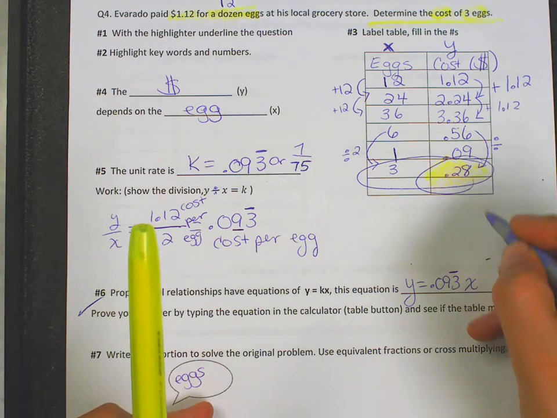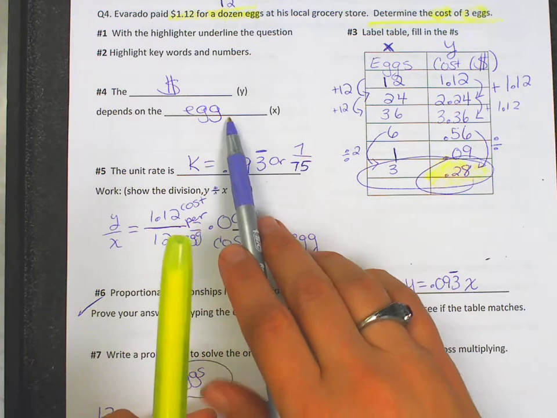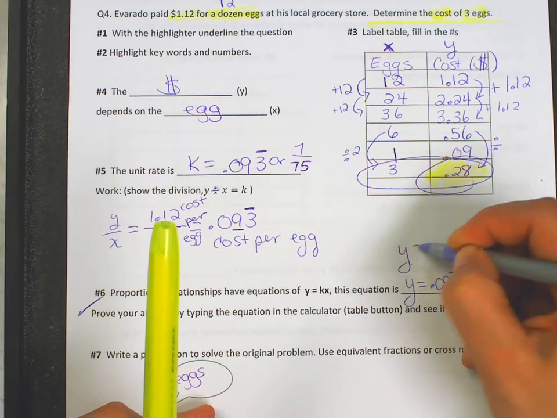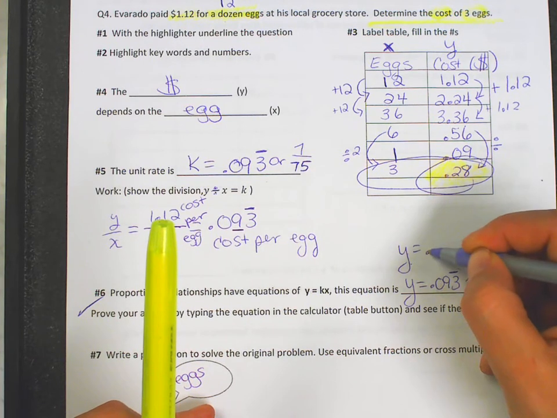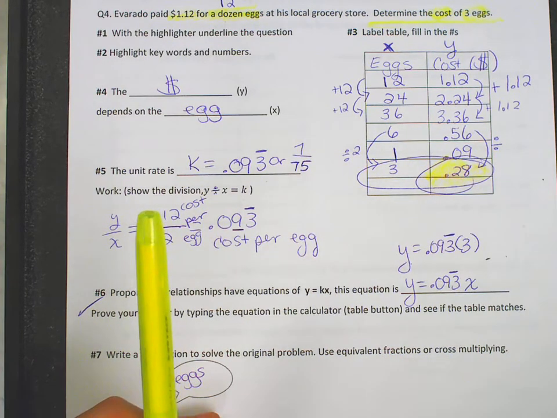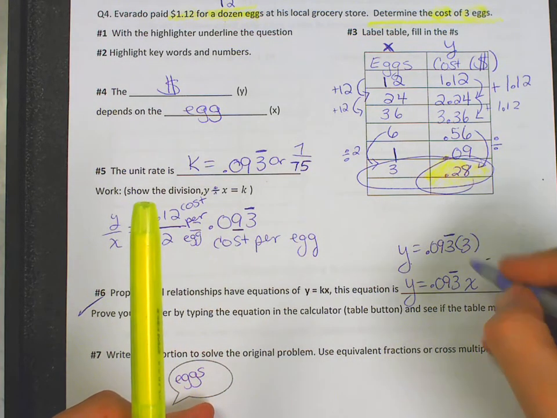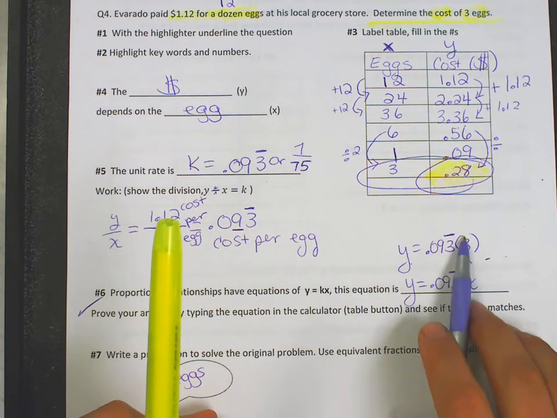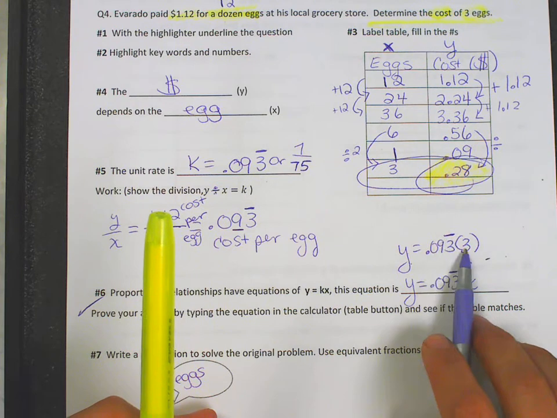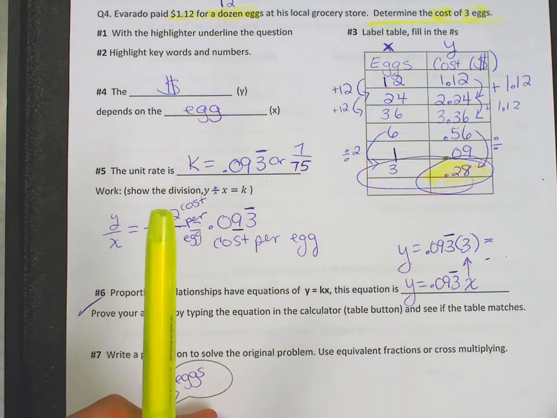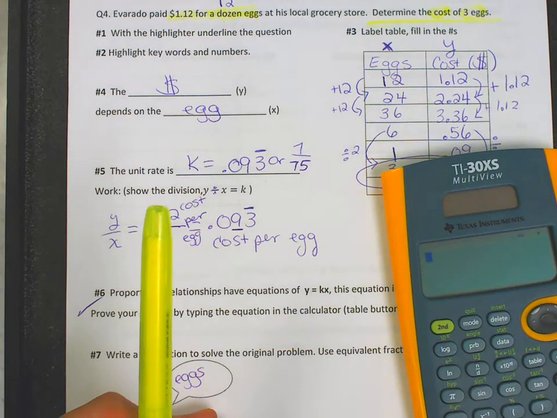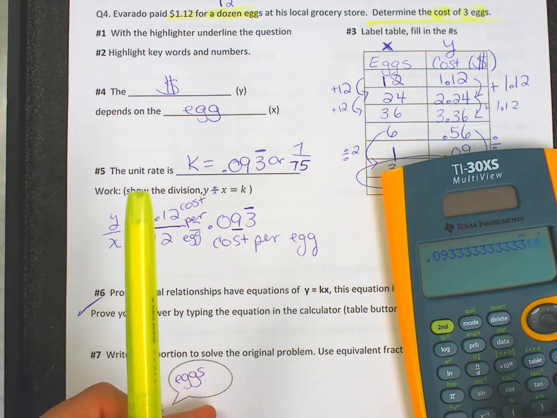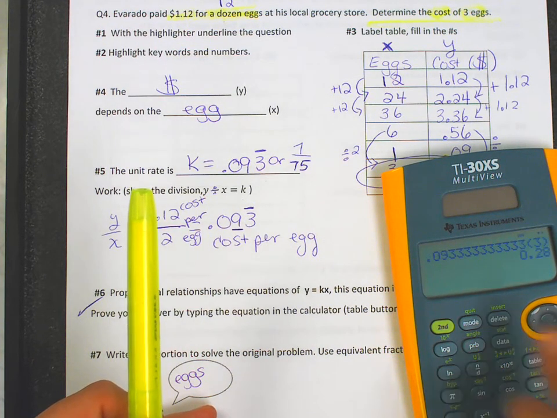So you would substitute in eggs is, remember, X. We decided eggs was X. So I'm going to go back. I'm going to keep the Y. So I rewrote the equation with X substituted with 3. Then we're just going to put this in the calculator. 0.093 repeating times 3, or parentheses 3. Remember, you got to type a whole bunch of 3's. Parentheses 3, enter. It says 28 cents.